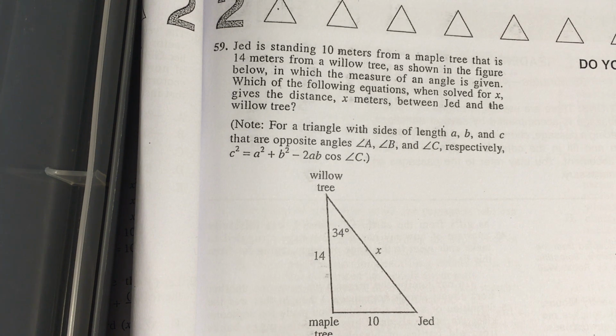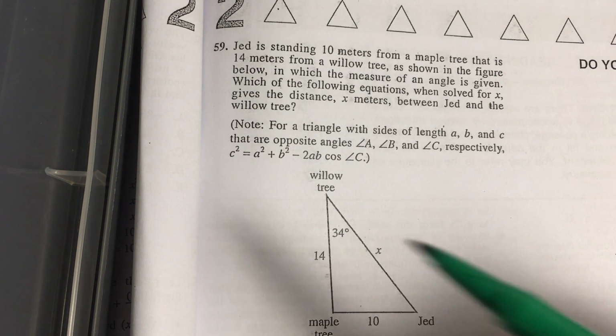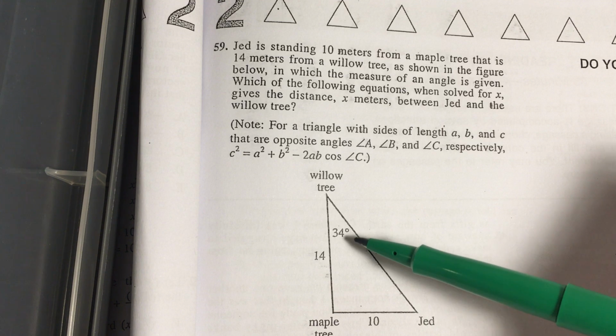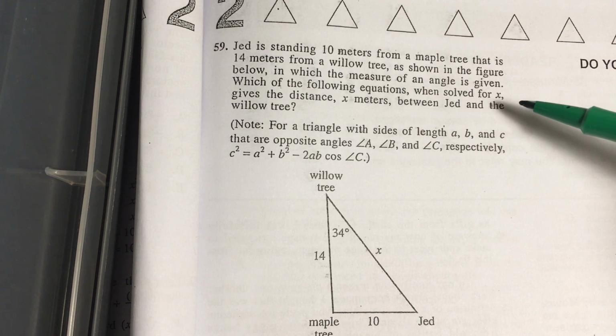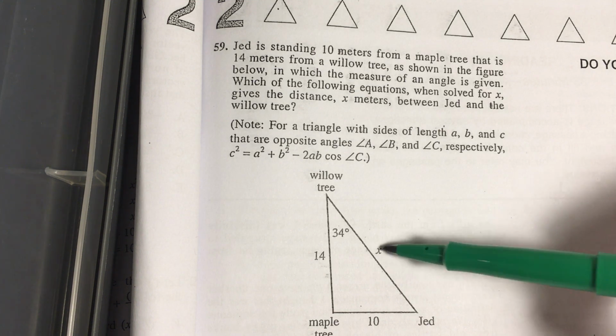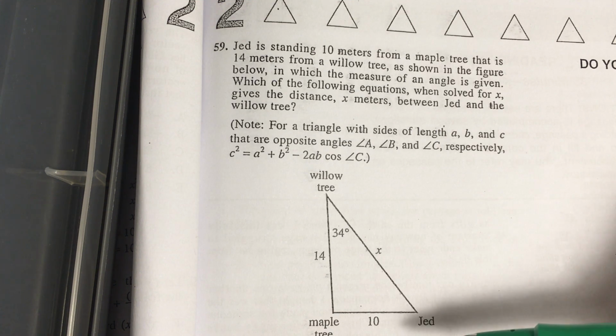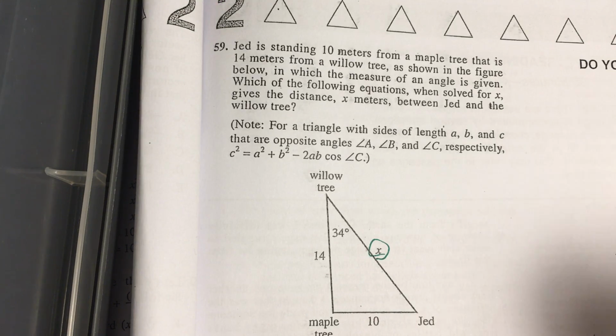All right, so 59 says Jed is standing 10 meters from a maple tree. That's 14 meters from a willow tree, as shown in the picture below, in which the measure of an angle is given. It says which of the following equations, when solved for x, gives the distance x meters between Jed and the willow tree. All right, so we're trying to figure out this section.